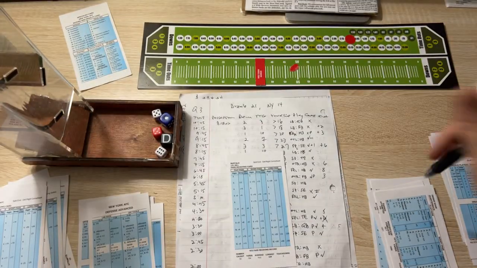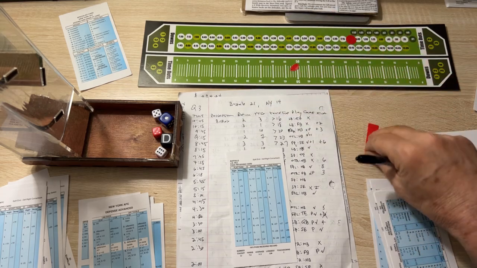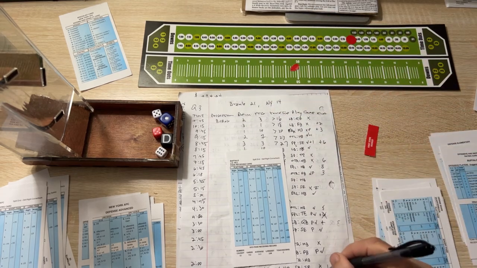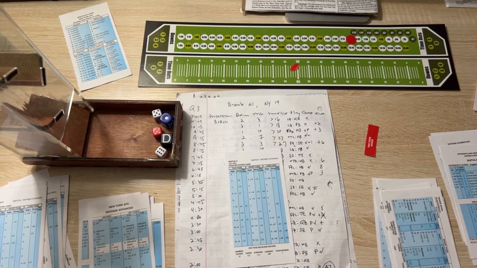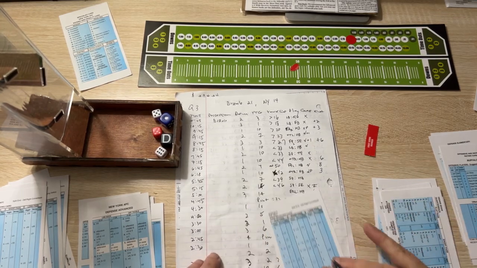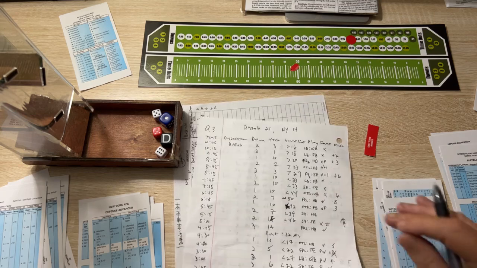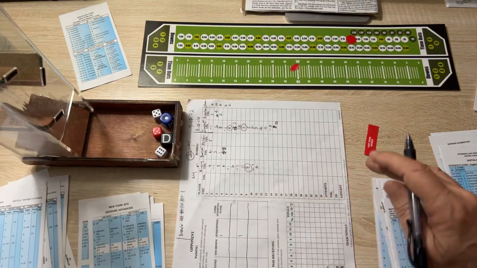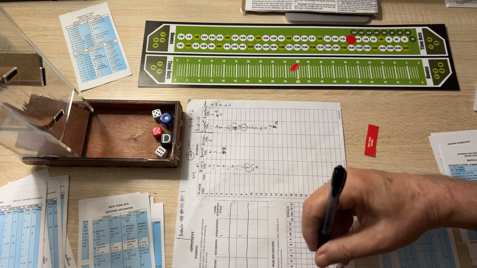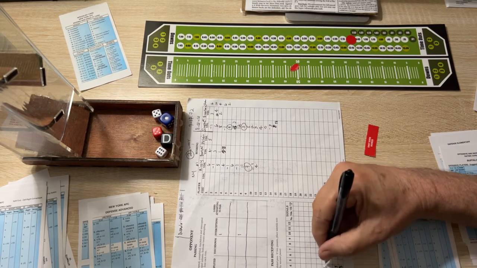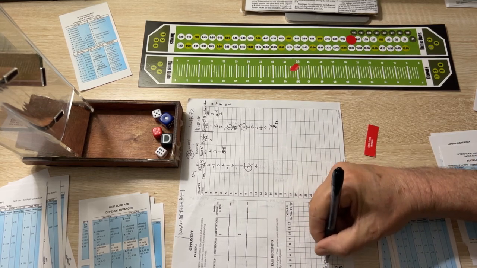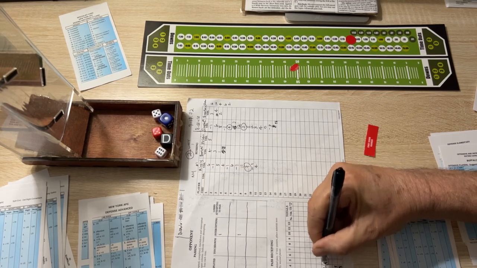It's a 47-yard bomb to J.D. Hill from Dennis Shaw for a touchdown. Wow.